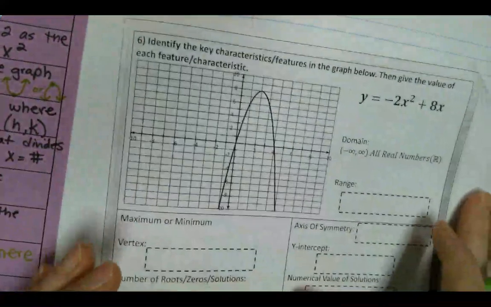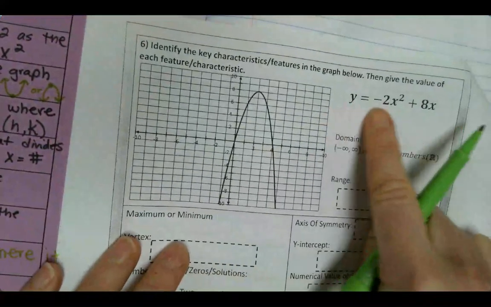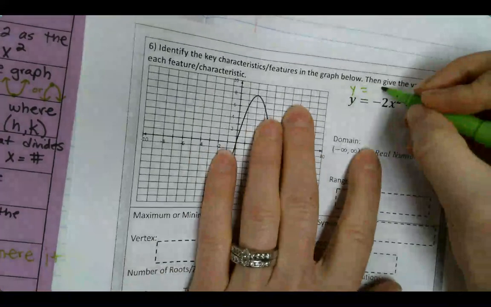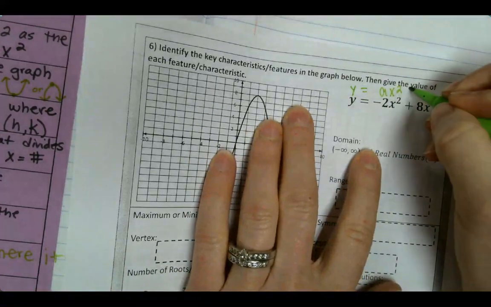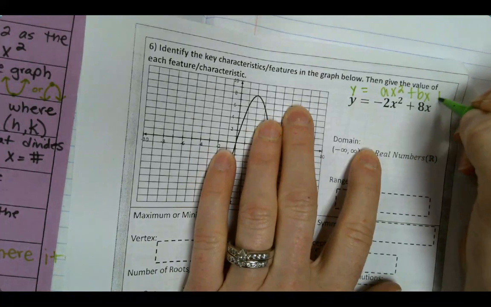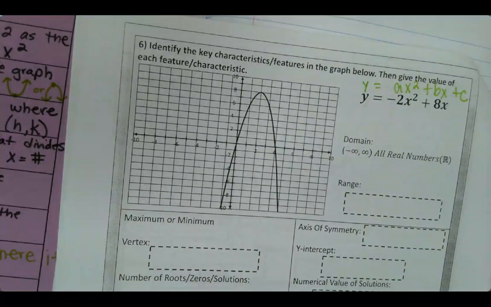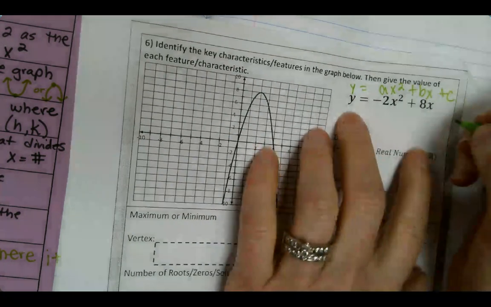All right, same thing, same setup. Look at our equation. Let's go ahead and write the standard form. Y equals ax squared plus bx plus c. So this one's written in that form, but there is no c. So what would c be equal to?